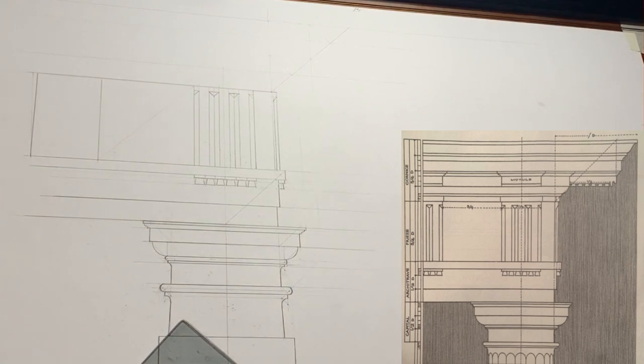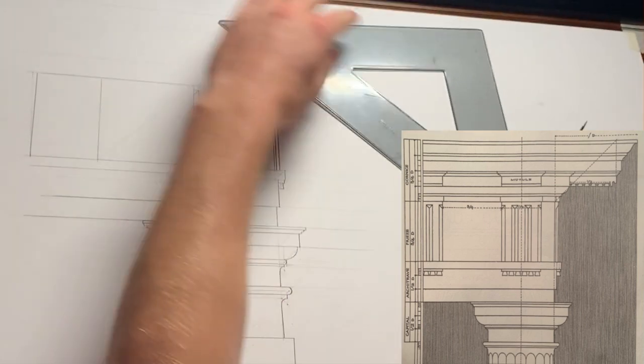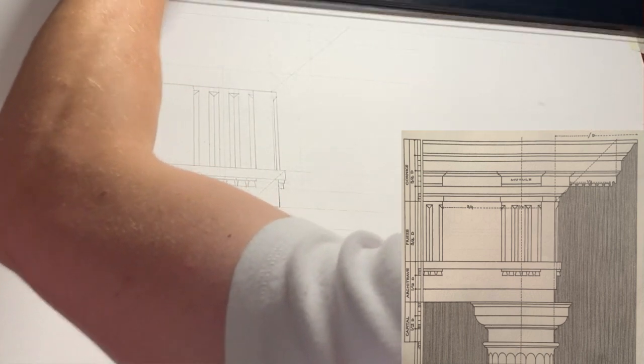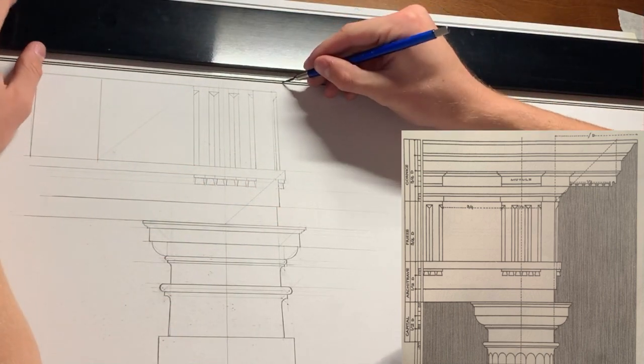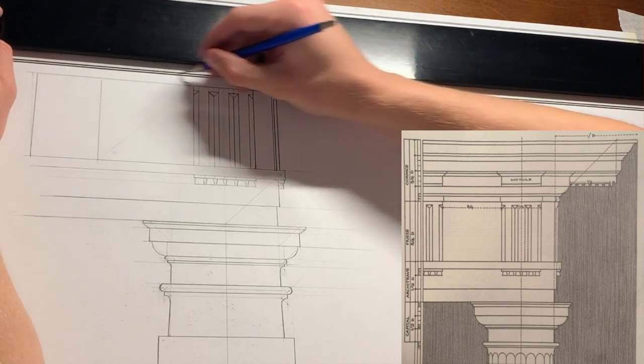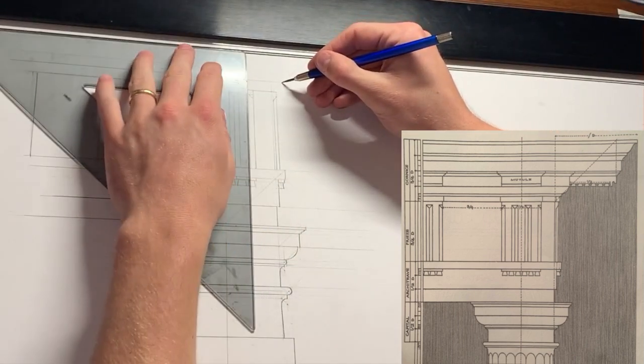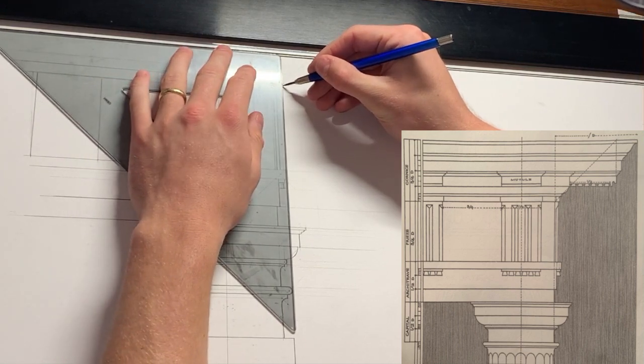Now, you're going to separate that bottom quarter into halves, like so. And that bottom half will be directly responding to the triglyph. So at this intersection point, right here, I draw a line straight down.